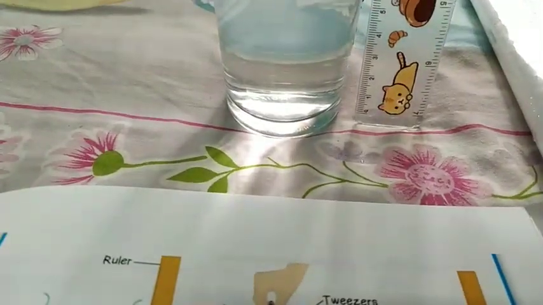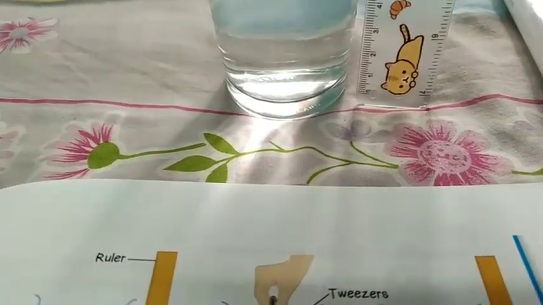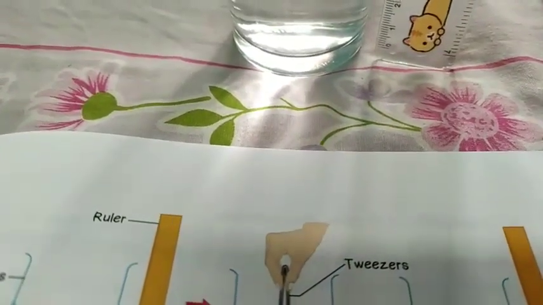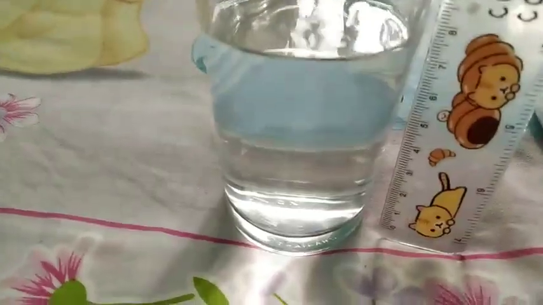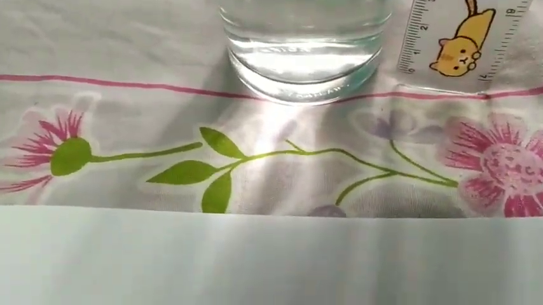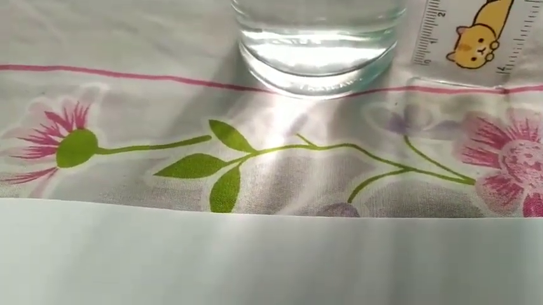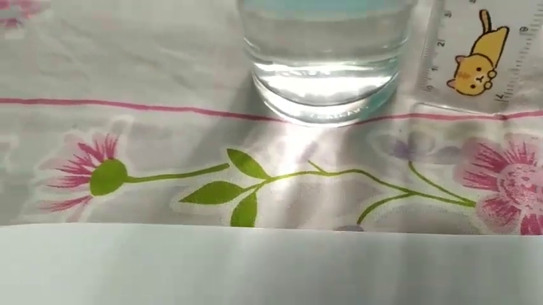Let's measure. Oh, a little bit of difference. Oh, it's not exactly 8. It's like 7.9 something. Yeah. It's 7.9. All right. So you can write here.